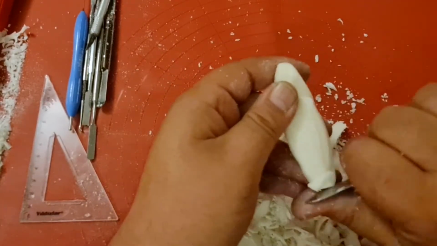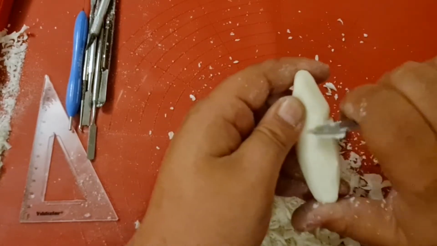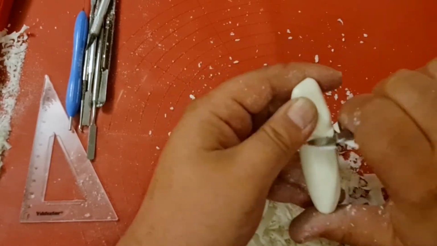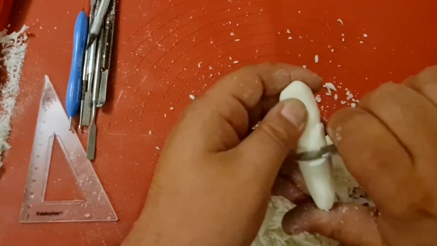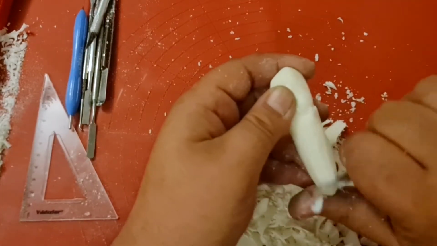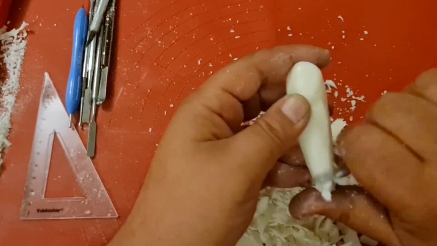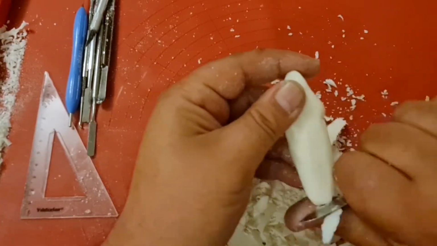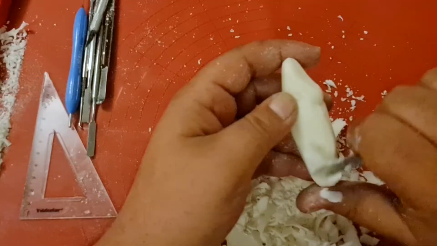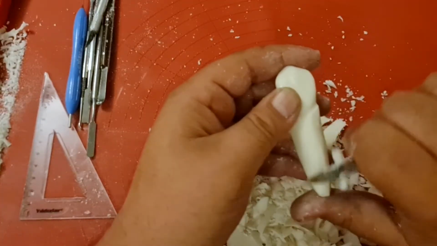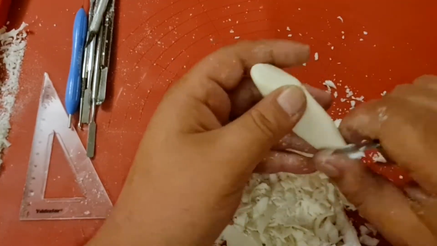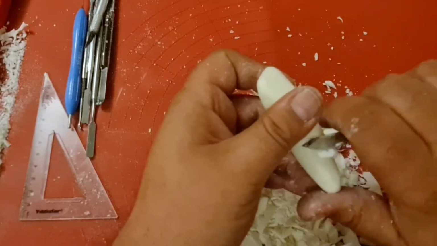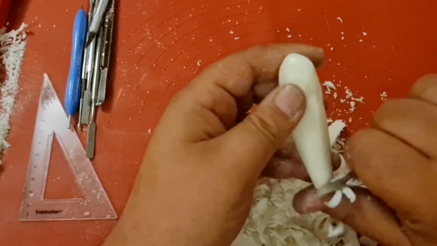The root has a blunt apex, and the root is wider in labiolingual dimension, just like the crown as well.